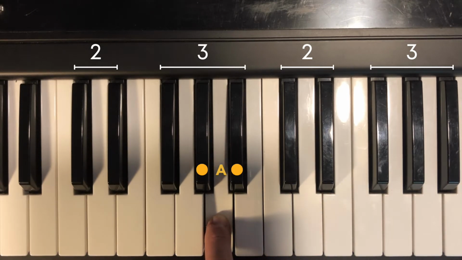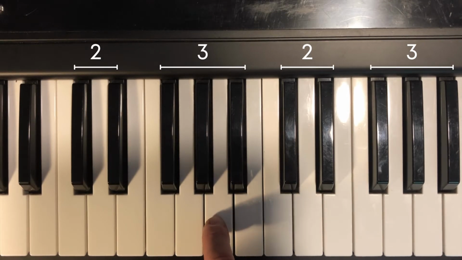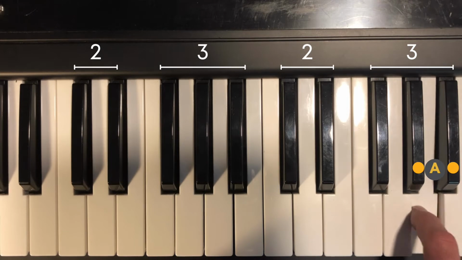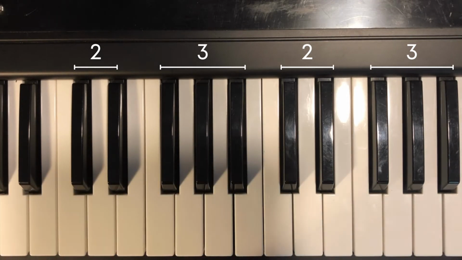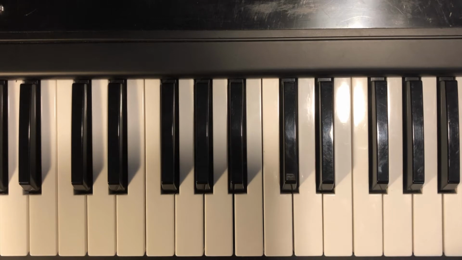Whether we ascend or descend, we'll always find an A in the same place between the middle and third black key of the group of 3 black keys. And it's the same with any other letter name. In other words, every key has a letter name which is determined by the pattern or grouping of white and black keys. So let's connect this back to frequency and the letter A.